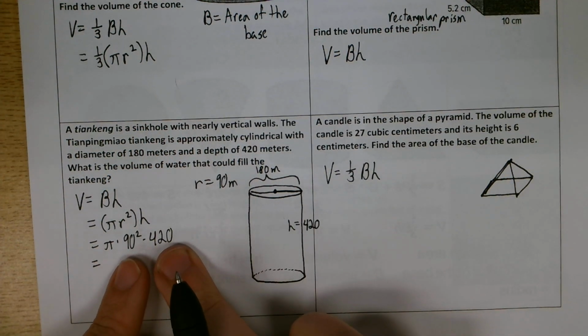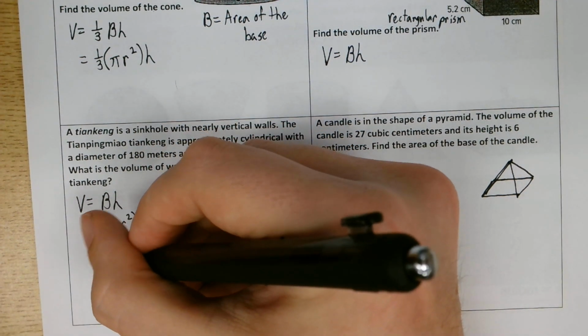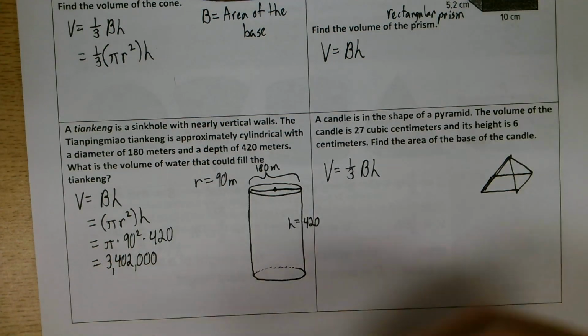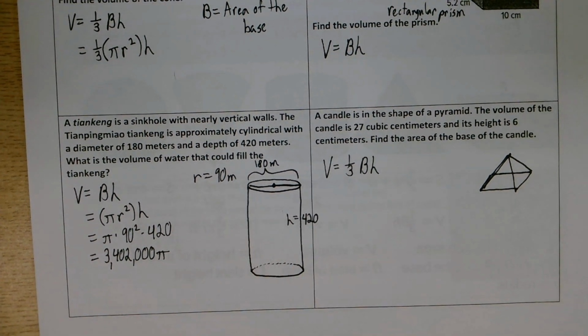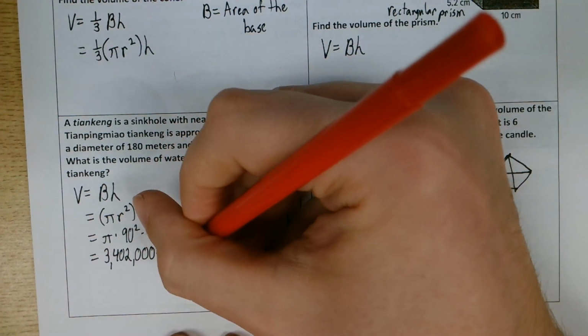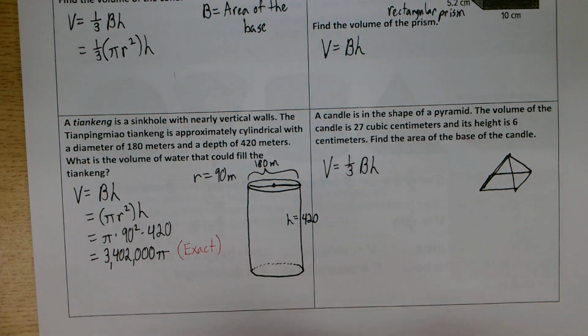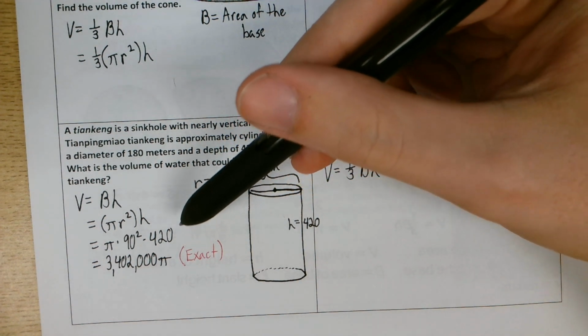I asked you to do just the multiplication of 90 squared times 420. And people are giving me 3,402,000 pi. I wanted people to stop here briefly because I wanted you to understand that this is considered an exact answer. This exact answer is something that would be wanted on desired tests.